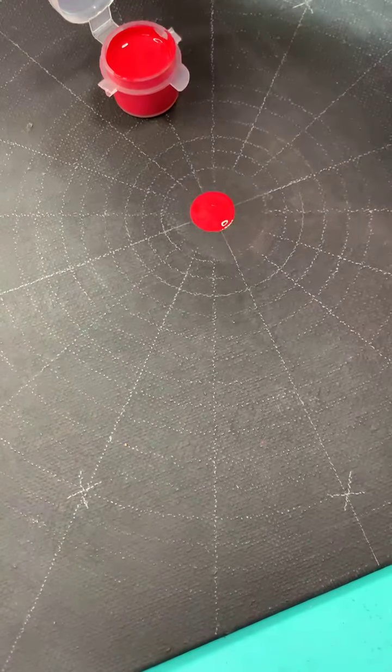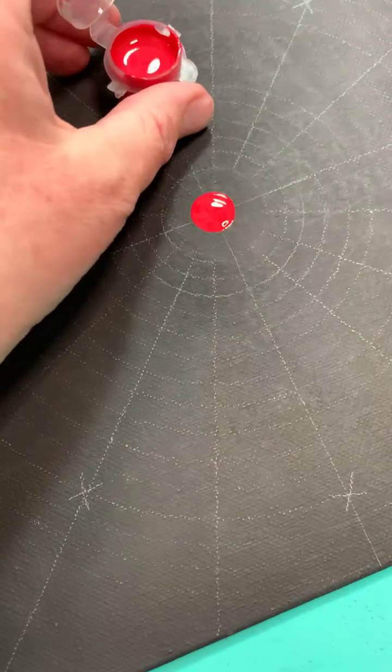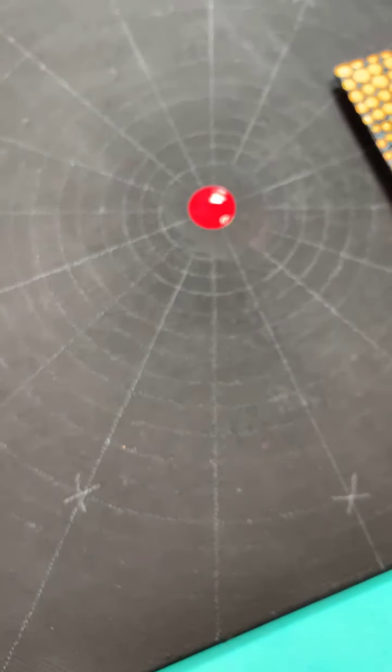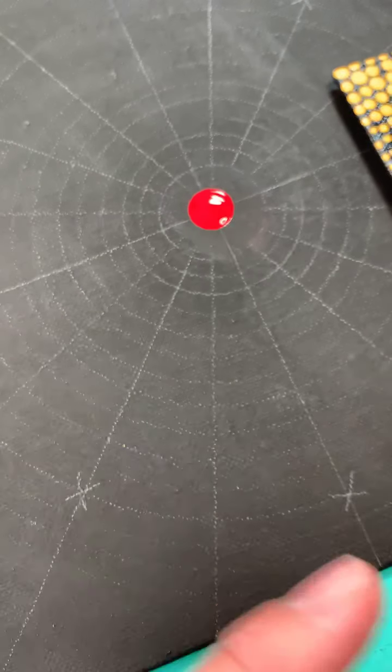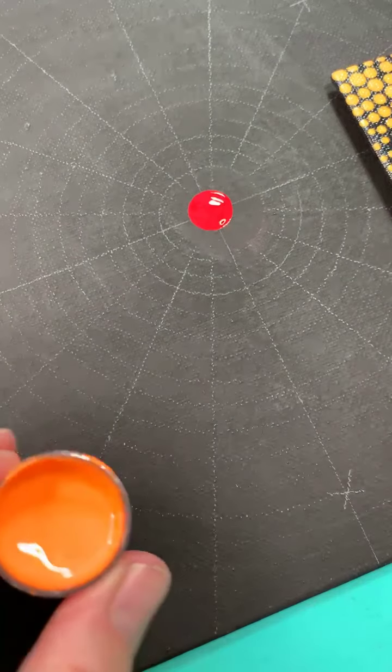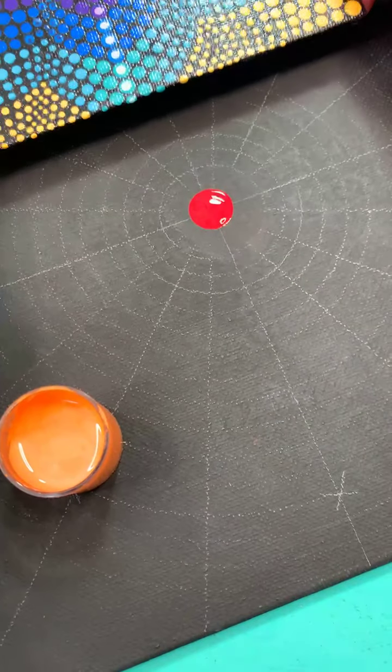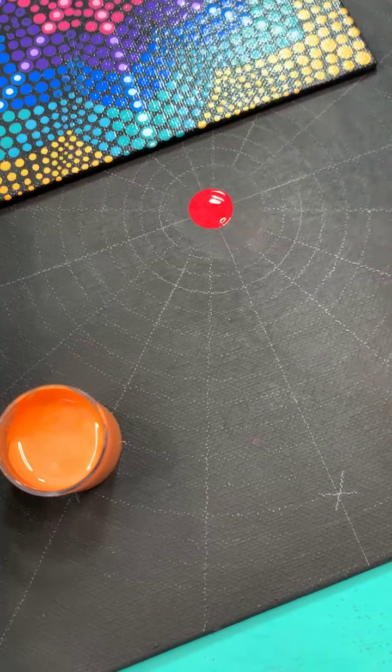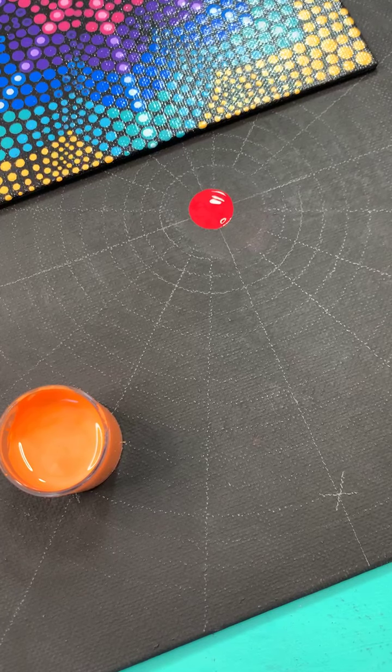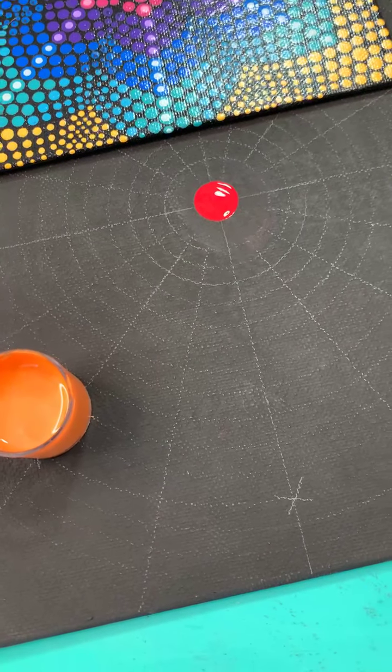All right, so how we're going to start with this is I'm going to take my orange, because that's going to be my second color, and we're going to do some alternating slightly larger and slightly smaller dots. So when I think of this, I'm thinking about when I do walking dots, what is typically the size tool that I use for, say, even the first row of walking dots around a larger dot. So let me show you what I mean.